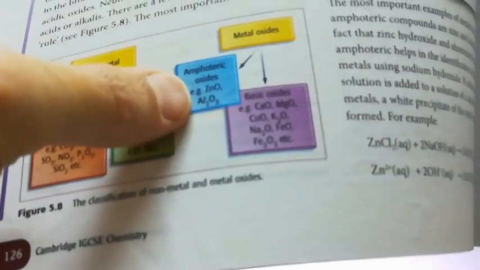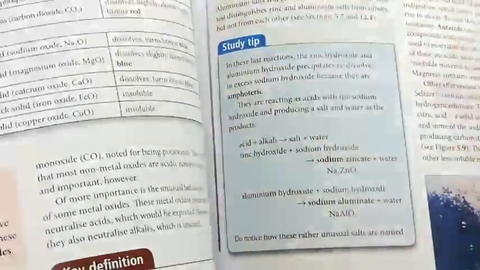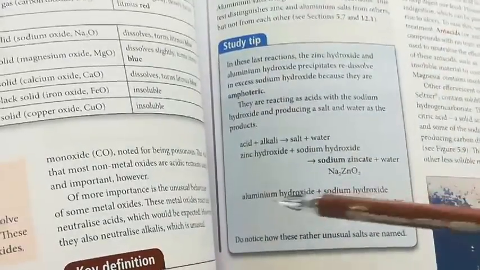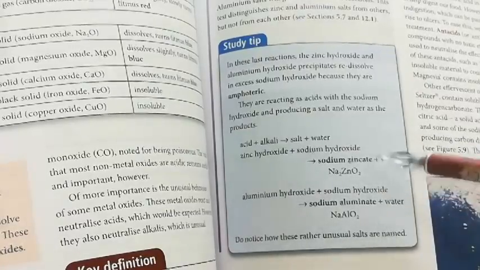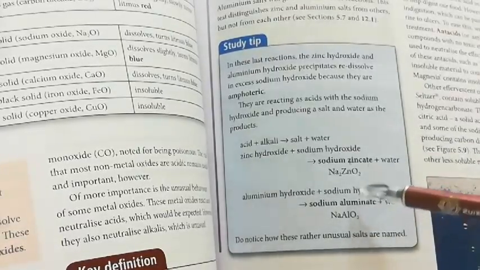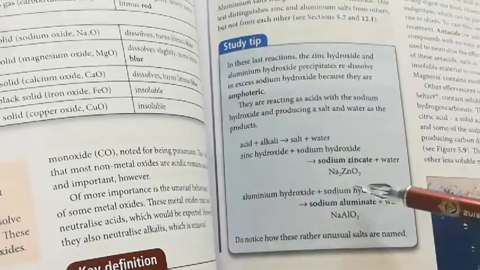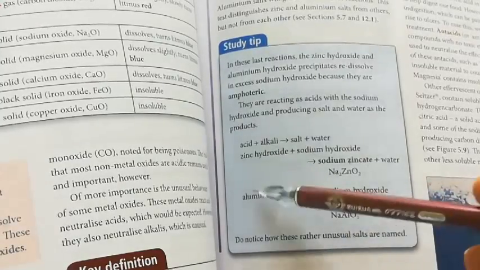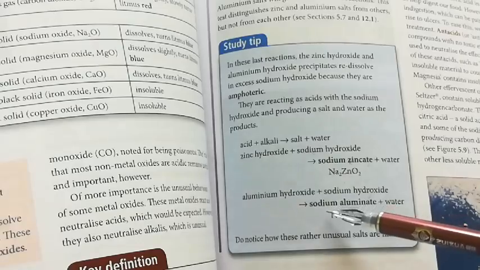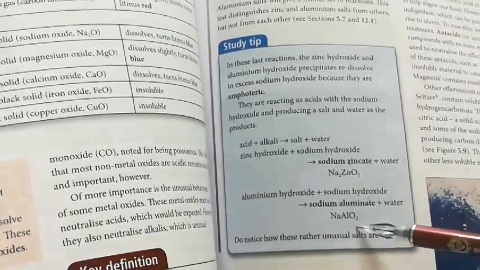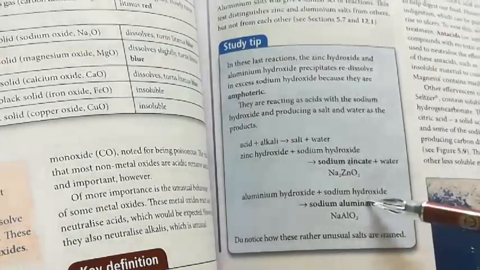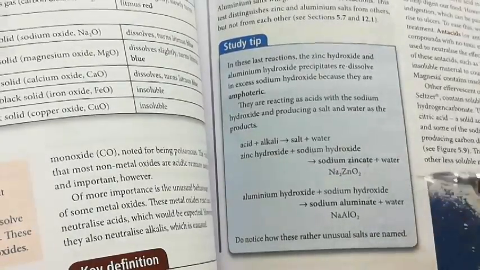Also aluminum. I told you that aluminum here is an amphoteric hydroxide. So again, if I react aluminum hydroxide with sodium hydroxide, the priority for the basic compound is for sodium because it's in group number 1. It's stronger, more reactive than group number 3. So the product will be sodium aluminate, sodium with aluminum with oxygen. You must memorize the name, memorize the formula, plus water.